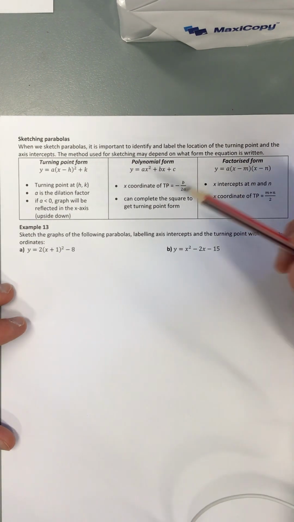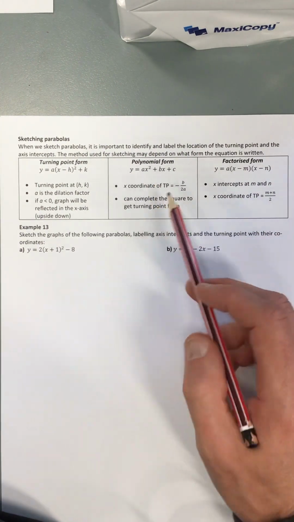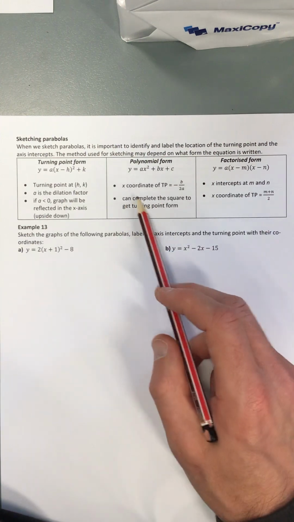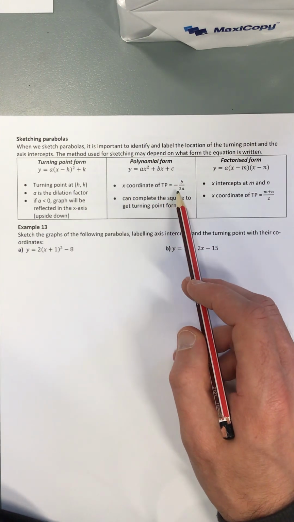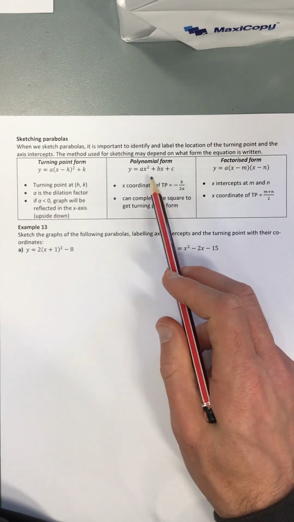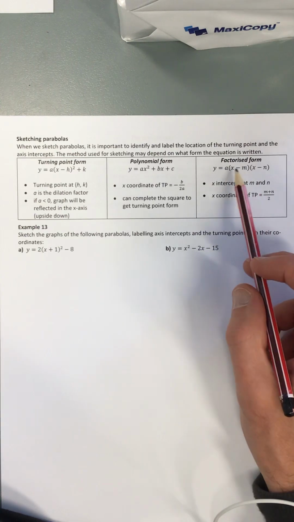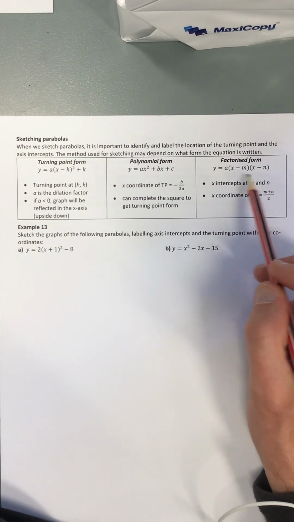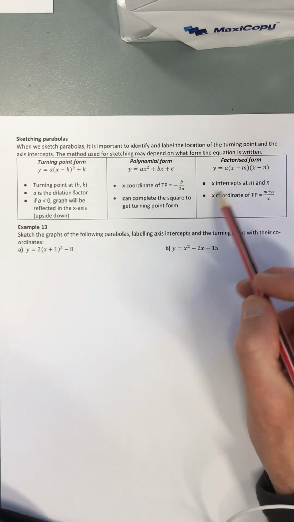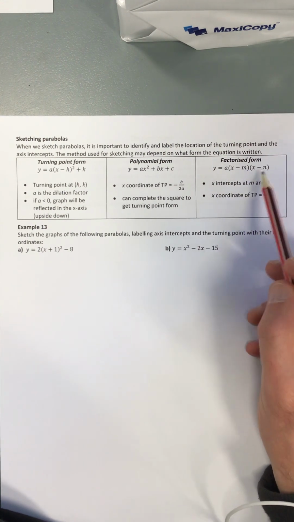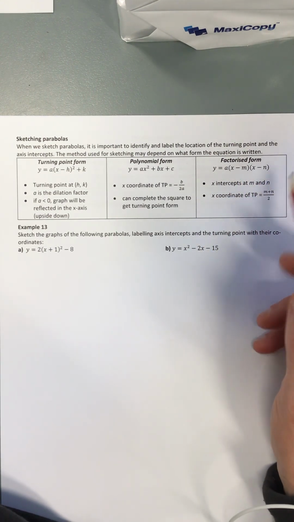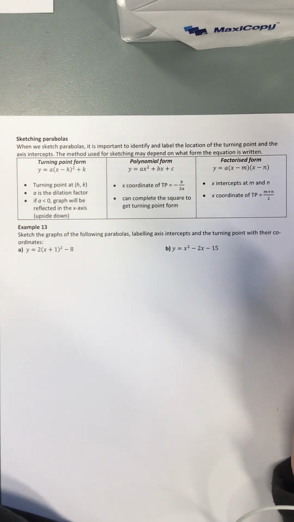A couple of other techniques we might use depending on how the information's given to us. If it's in polynomial form, so if everything's expanded out, we can use the idea that the x-coordinate of the turning point is negative b over 2a. But another option would be to complete the square to get that graph into turning point form. If it's given to us in factorised form, what this is useful for is that we can work out the x-intercepts straight away. The x-intercepts will come from each bracket equaling 0. And if you know the two x-intercepts, you know that the x-coordinate of the turning point will be halfway between the two x-intercepts.